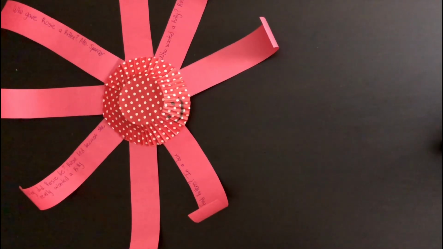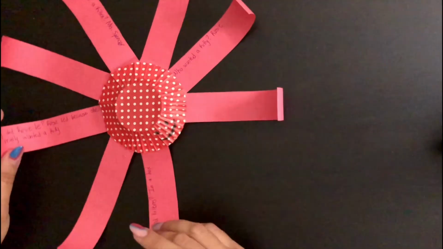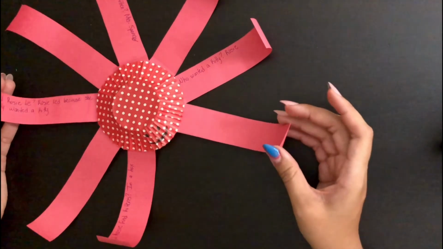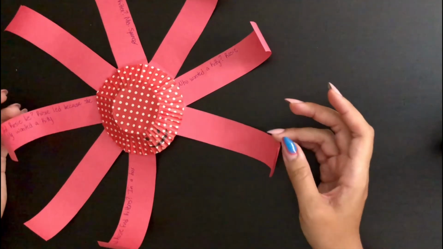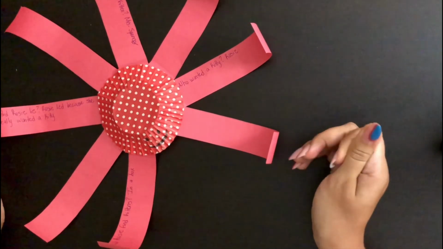Now remember that today we learned how to ask some questions to better understand the stories that we read. And we also learned how to make a really cute octopus. You did a great job today.